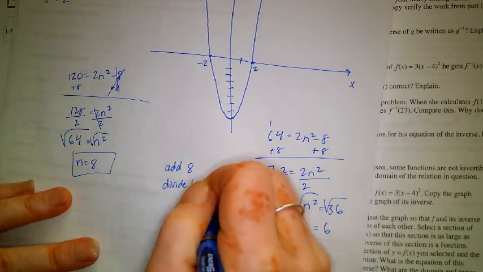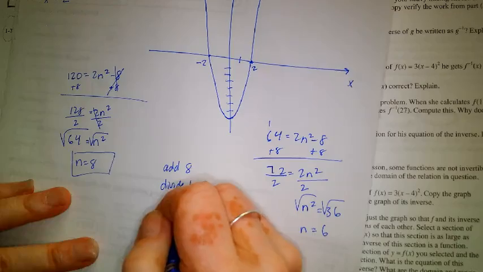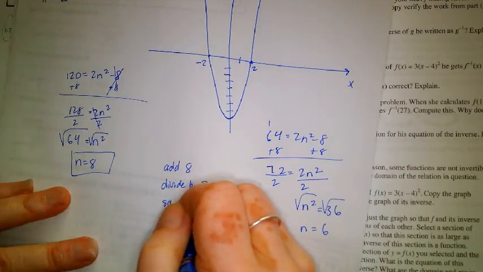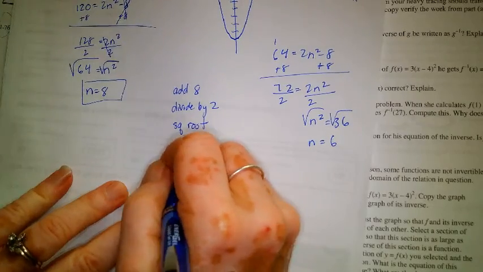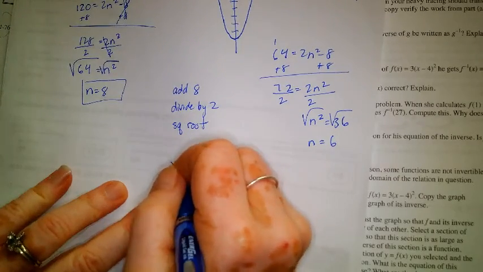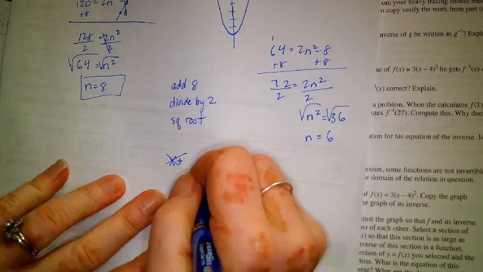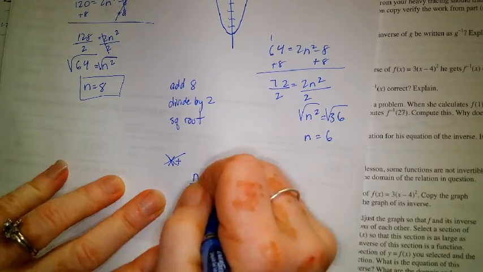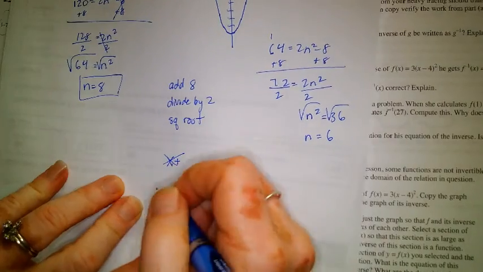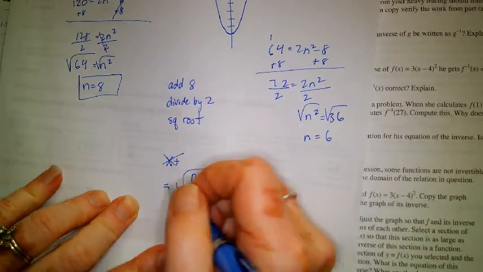And then I had to take the square root. So I think I would have to go x plus, well, not x, let's say n. I'd have to go n plus 8 divided by 2 and square root. And that would give me the number of orders.